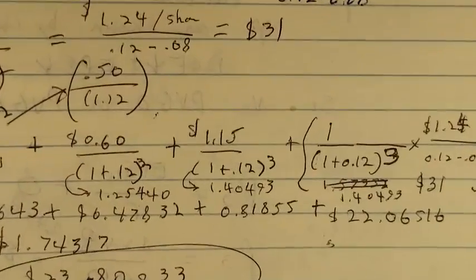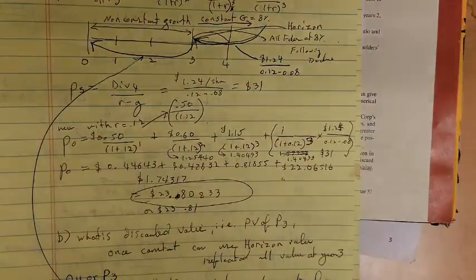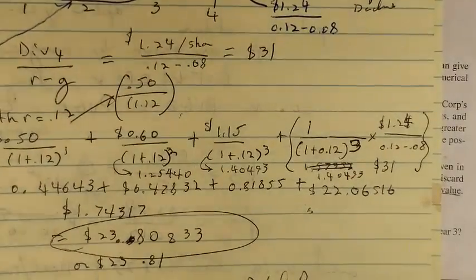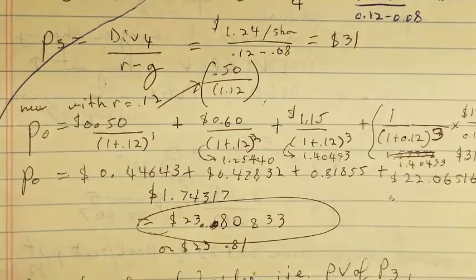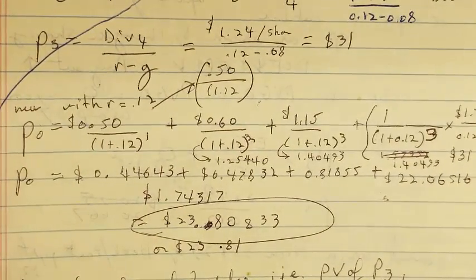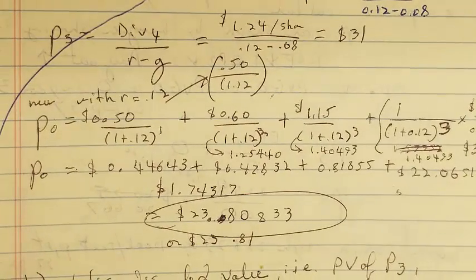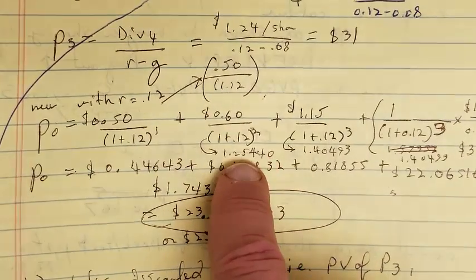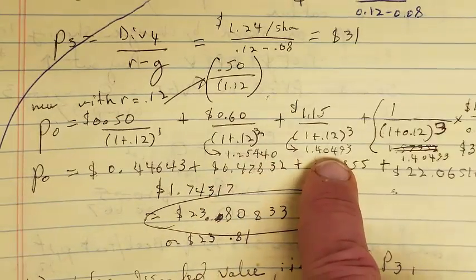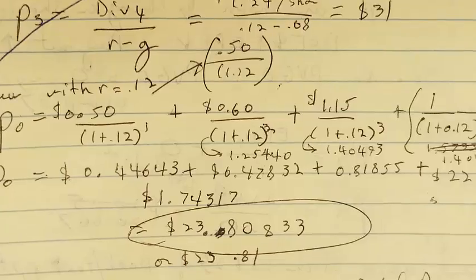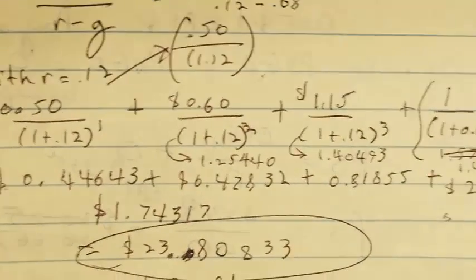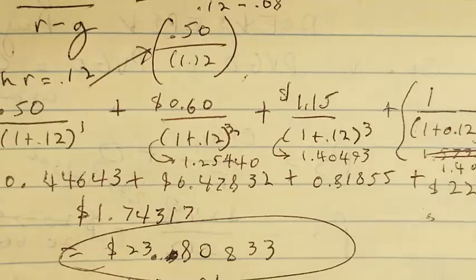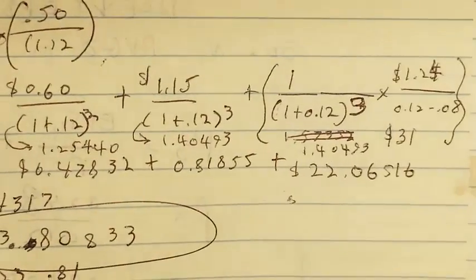Let me see if I can zoom out a little bit. Not zoom in. So hoping you guys can see this. You see I've got 50 cents, and I'm using table 4.4, I believe, of 50-cent dividend over 1.12 to the first, 60 cents over 1.12. I've got the calculations in there, which I can show you in class. In fact, I won't scan them, but I'll pass out a copy of my solutions.